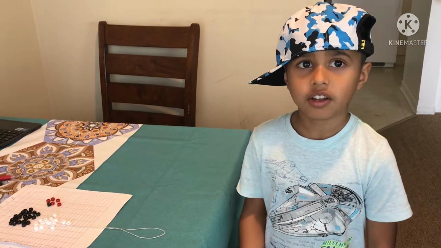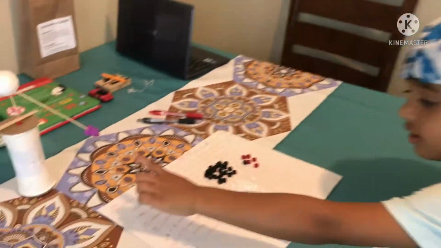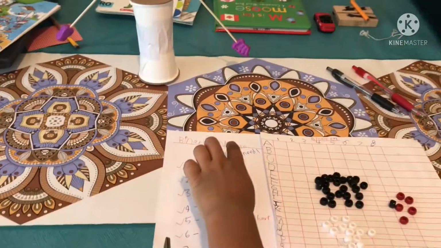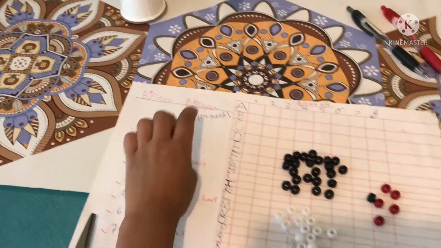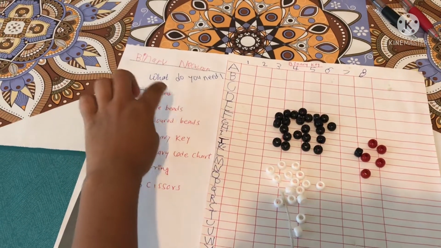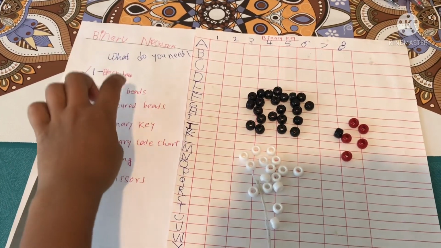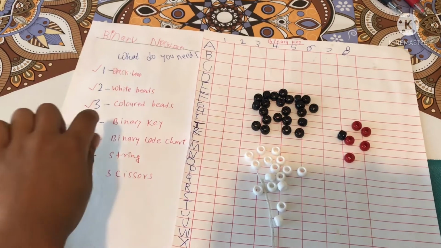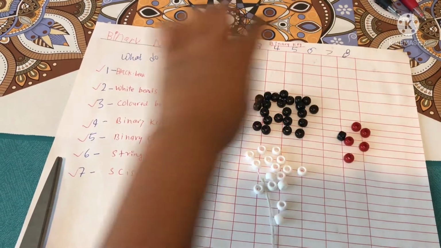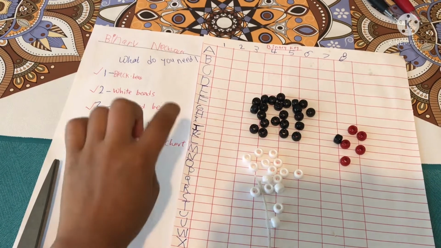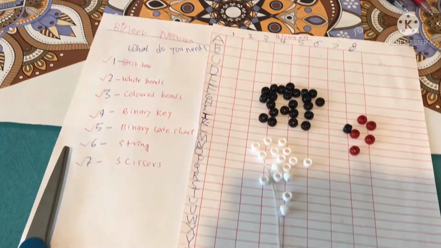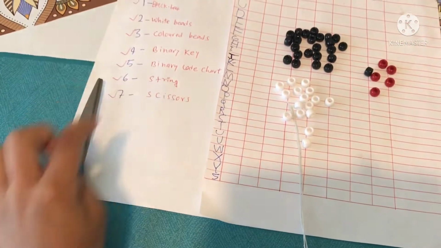Today we are going to do binary necklace. What do you need? Black beads here, white beads here, colored beads here, binary key here, binary code chart, string, and Caesar.